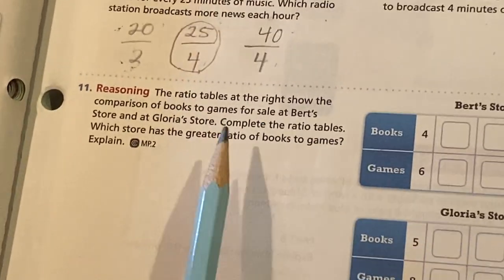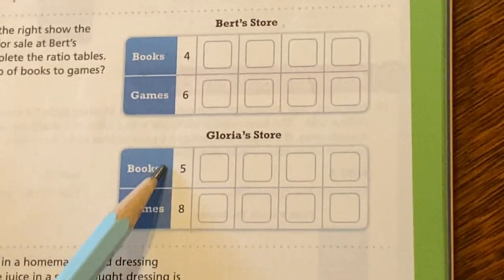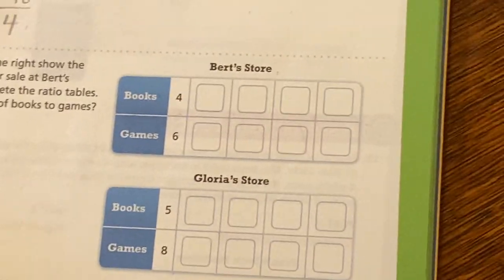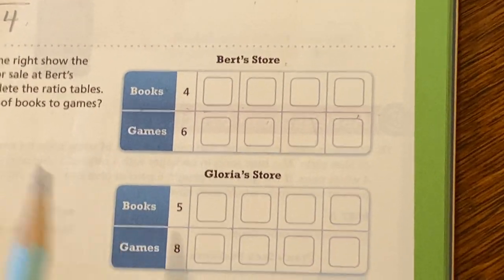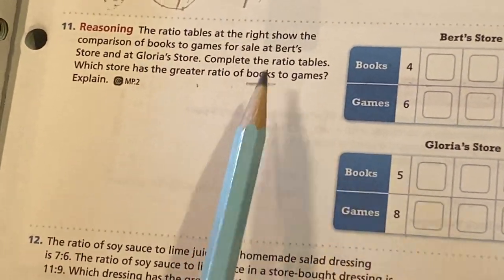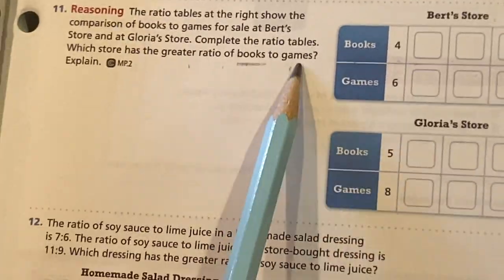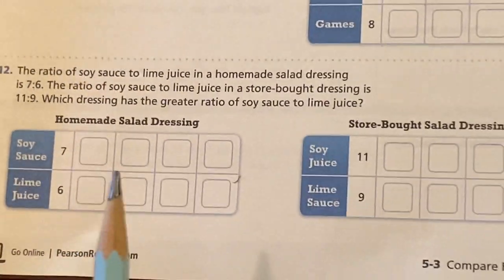Complete the ratio tables. Okay, here's Bert's store and Gloria's store, so you can see what the ratios are to begin with, and you're just going to find the equivalent ratios going forward for both of them. And then, which store has the greater ratio of books to games? So that means which one has more books compared to the number of games. All right? So do that one, and then let's look at number 12.